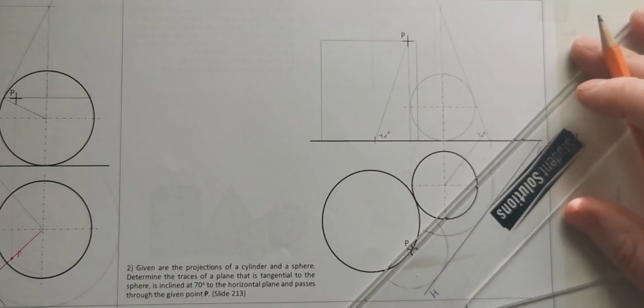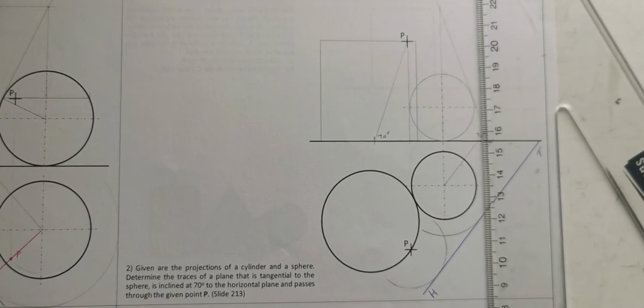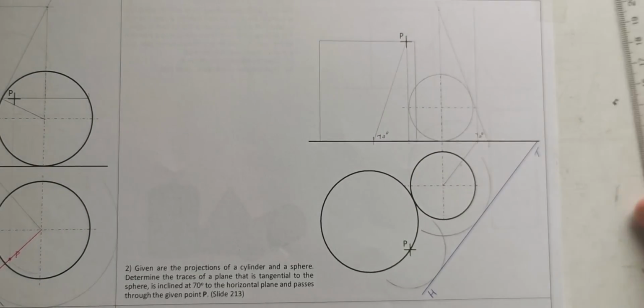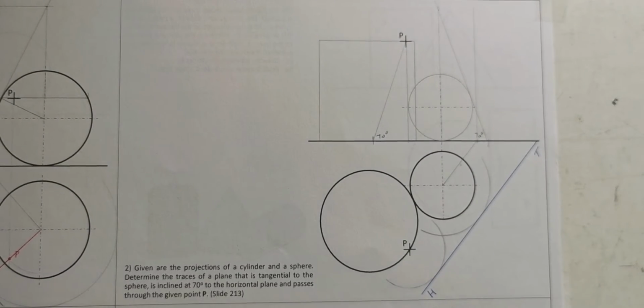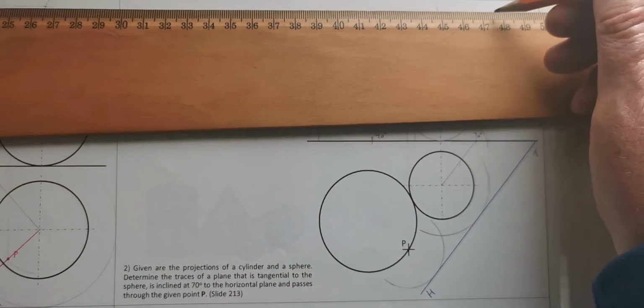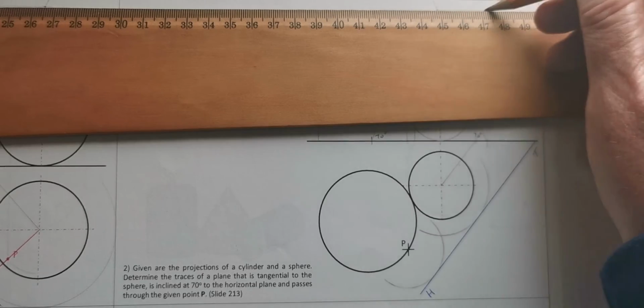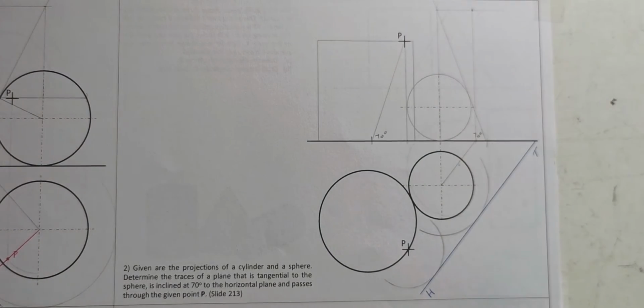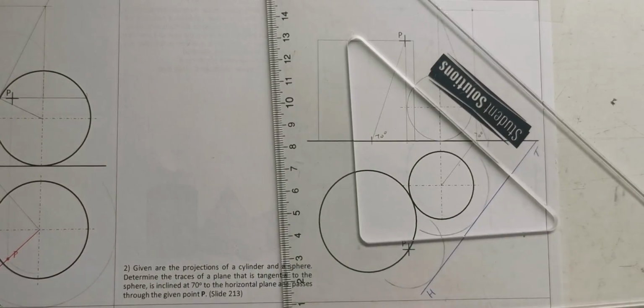So bring it into the XY line, project it up, bring the height across, and that there is a point on the vertical trace.